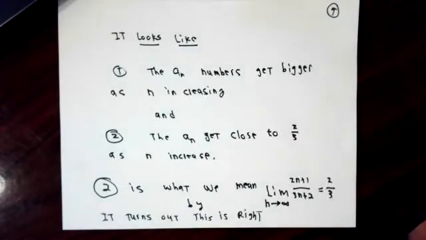We're still being very informal, so when I say it looks like, I mean that. We appear to see a pattern going here. We think we probably know what's going on, but we don't have a hard logical proof or anything. But it looks like as you make the n bigger, the a sub n numbers are getting bigger as well. That appears to be the case. Secondly, it appears that as I make the n really big, the a sub n numbers, the outputs of my functions, they seem to be getting more and more like 2/3.